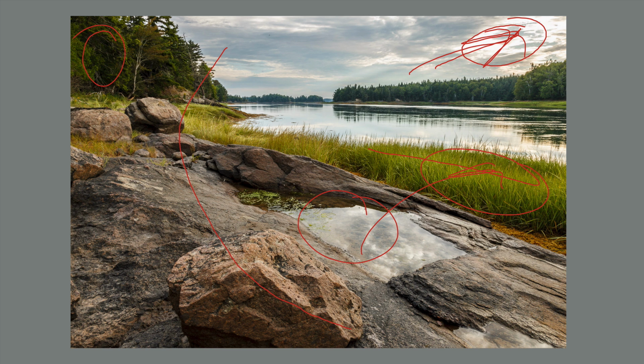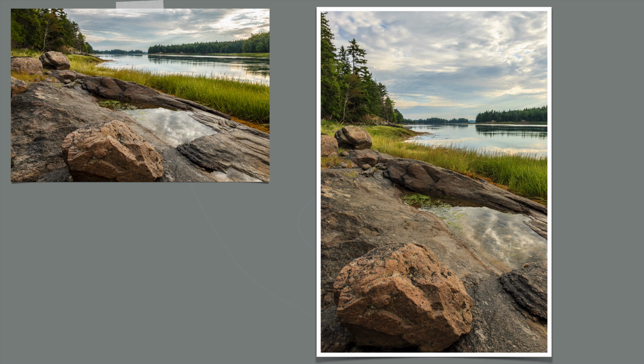Do I want you to look here? Do I want you to look in this direction? Do I want you to just stay down here? Or do I want you to look at the far side of this river here with the bright sun? So I switched to vertical format. And now the image is much stronger.